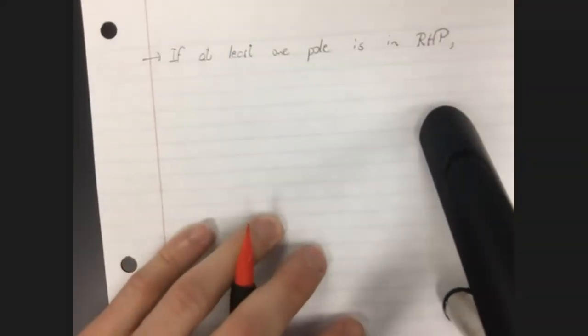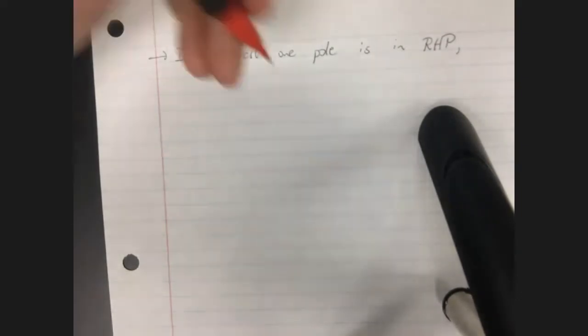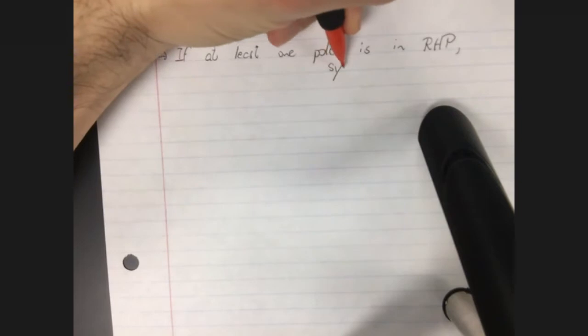Continuing on, if at least one pole is on the right side, the right half plane, then the system is unstable.